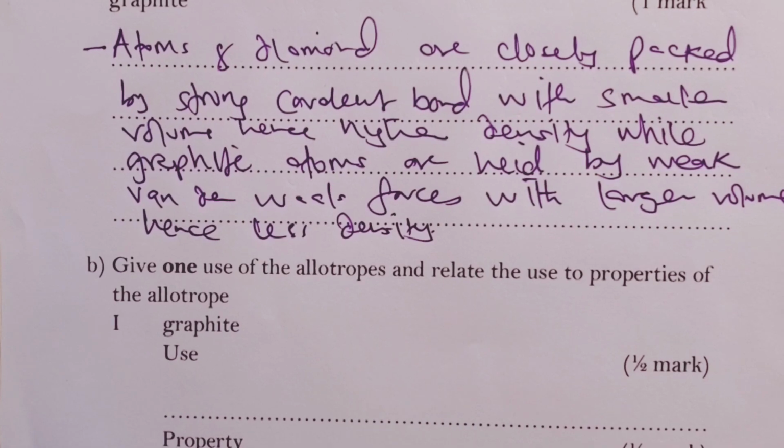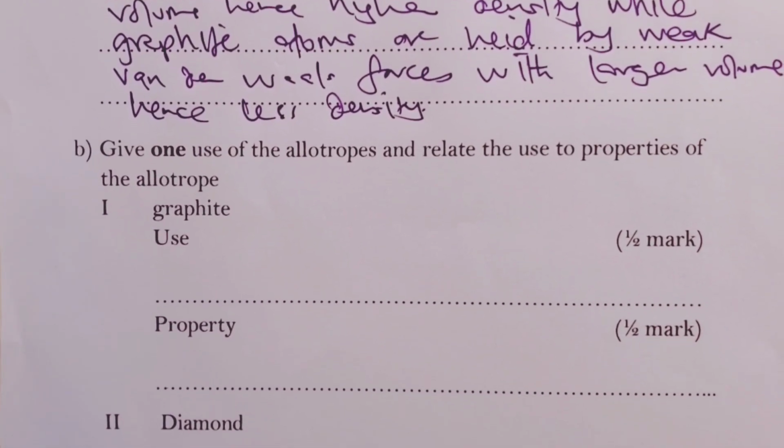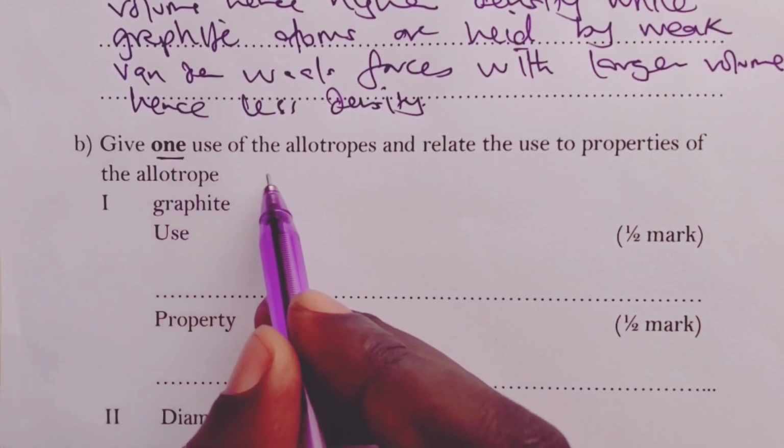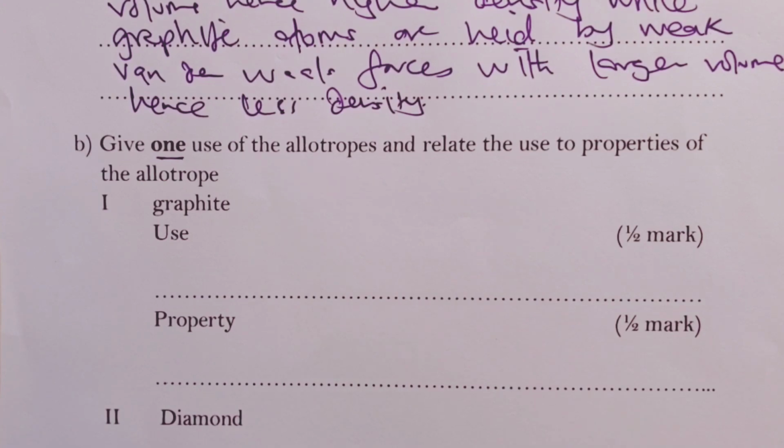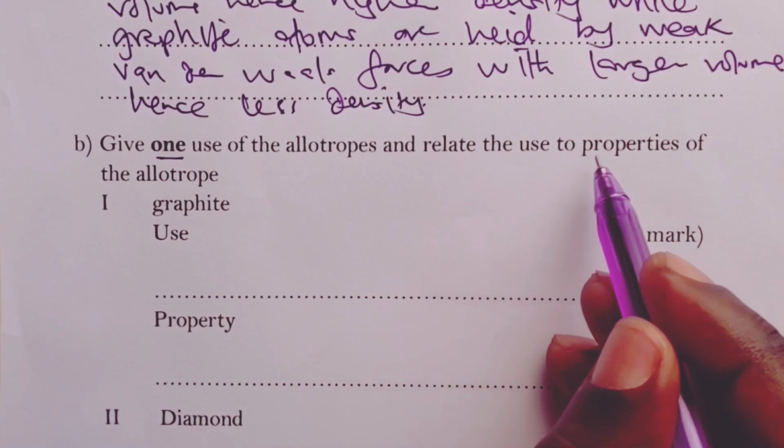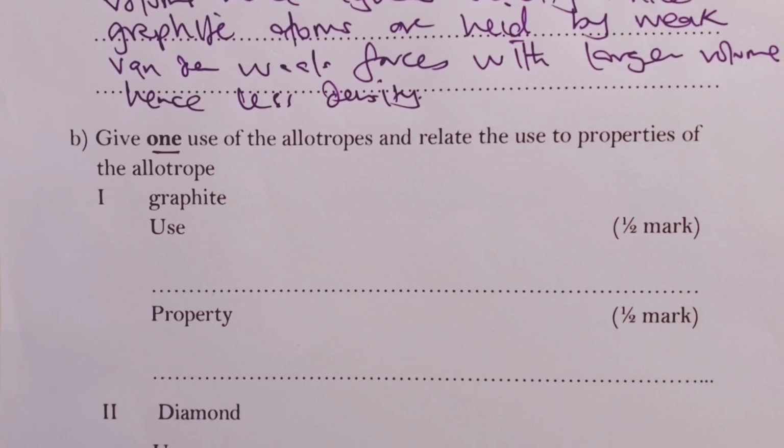We continue to part B, and we are told to give one use of the allotropes, and then we were supposed to relate the use to the properties of the allotrope.